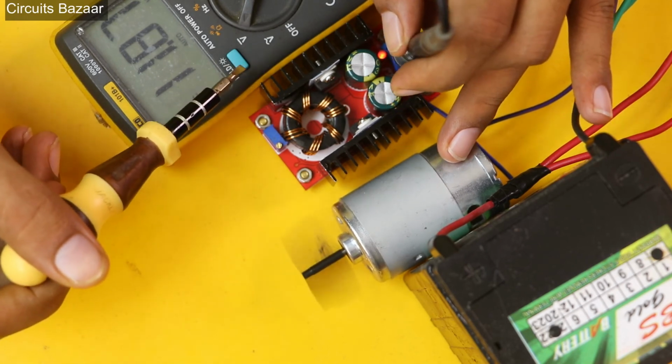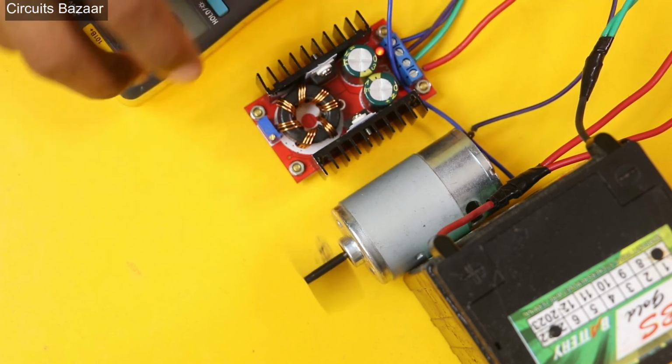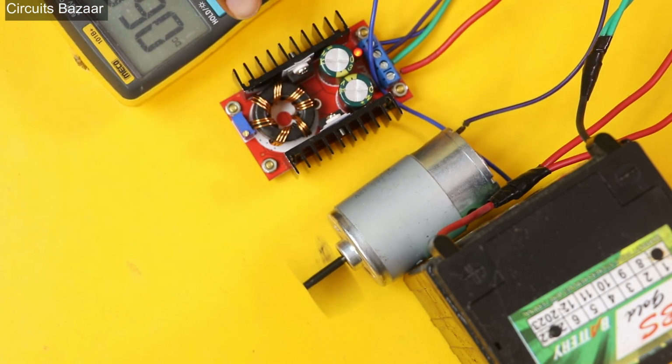So this is about this module. You can buy it, the link is given in the description below. It's a great source of variable DC voltage with high current and high voltage up to 35 volts.